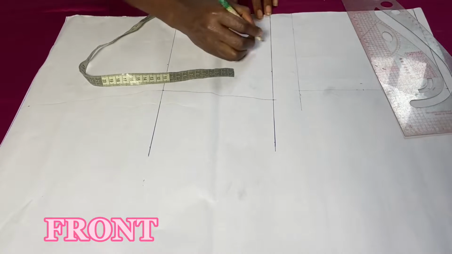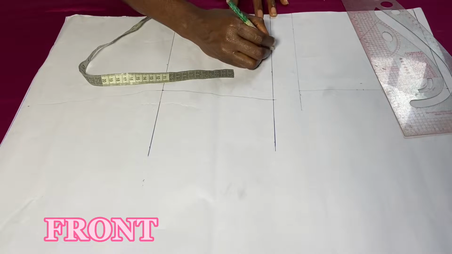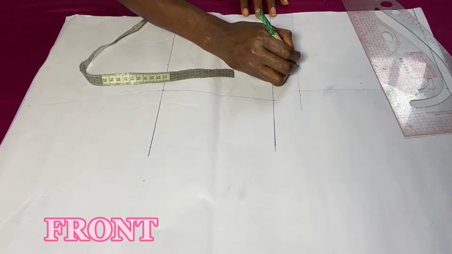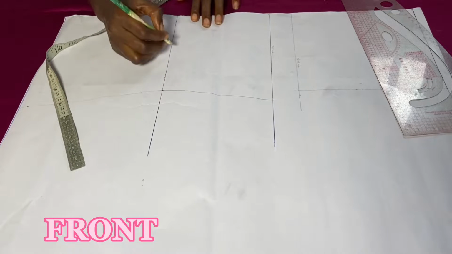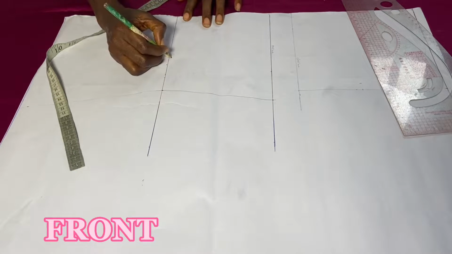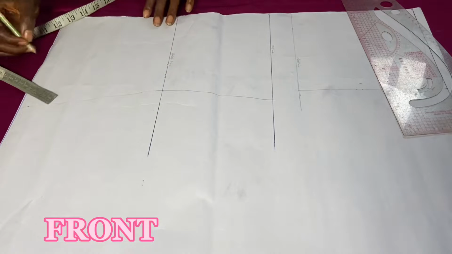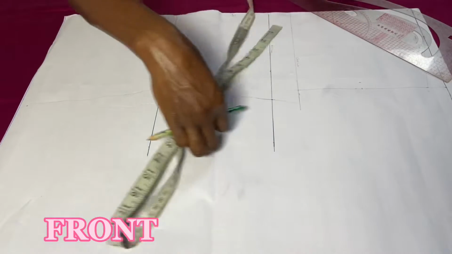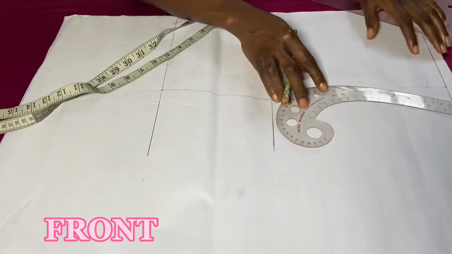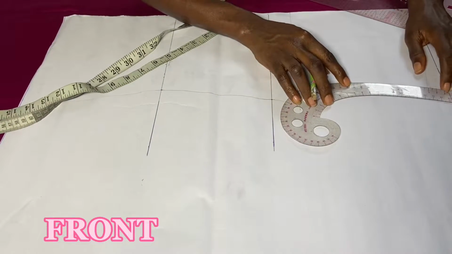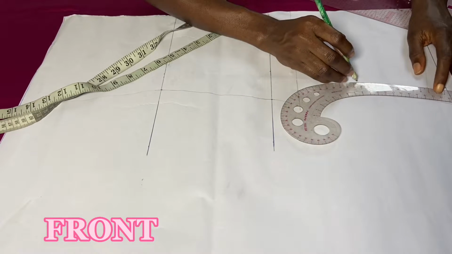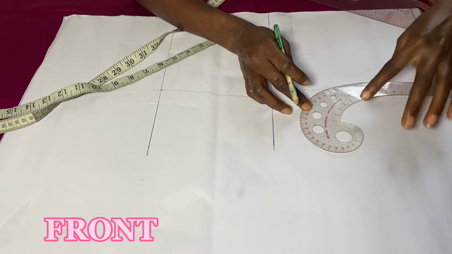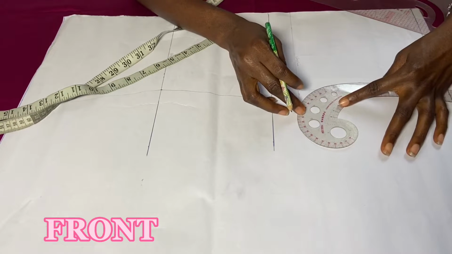I'm just labeling the chest line, the bust line, the waistline, and then the hip line. So I'm going to be connecting my armhole right now from the 1/2 inch that we took in to the end. I'm just going to be connecting the dots with the armhole curve, just like so.